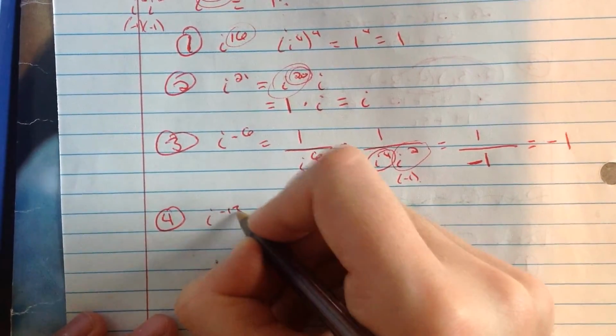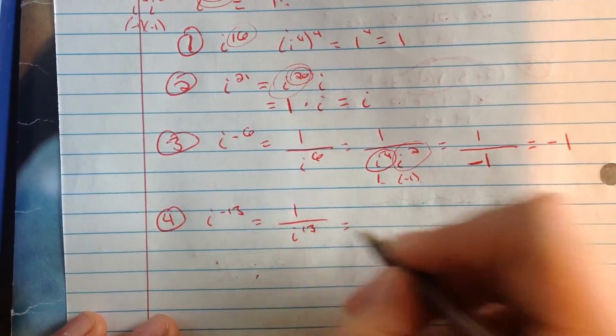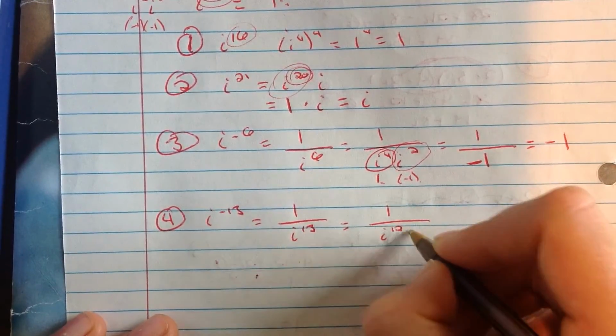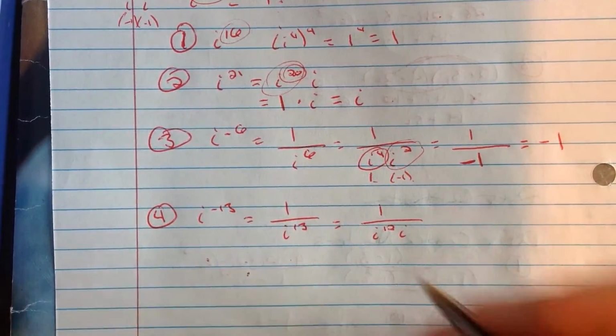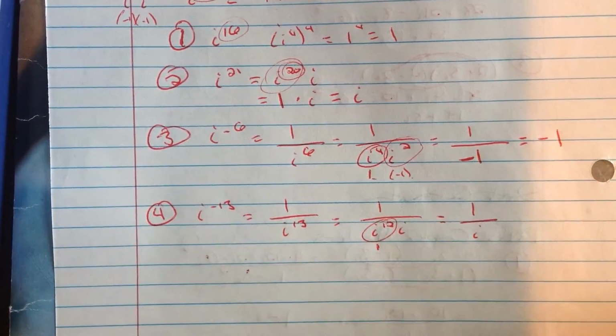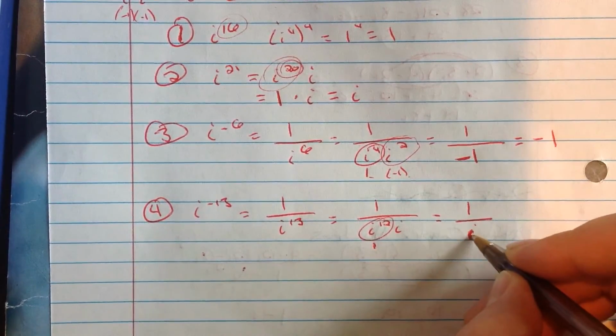i to the -13, 1 over i to the 13th. Well, 4 goes into 12, so I have i to the 12th with 1 left over, and i. So this one becomes 1, so I get 1 over i. That's the same thing as i to the -1 power. They're equivalents.